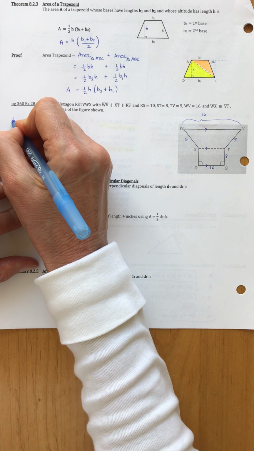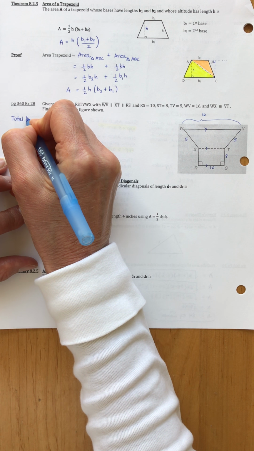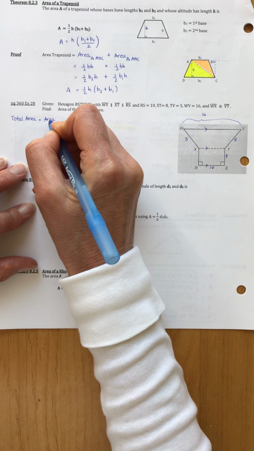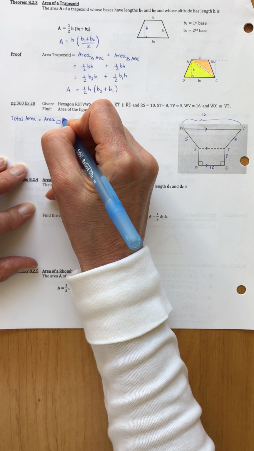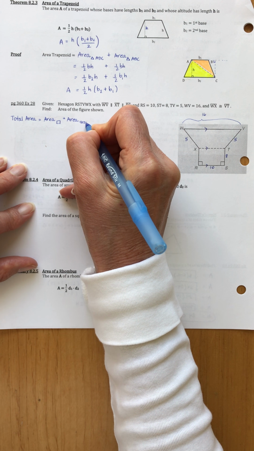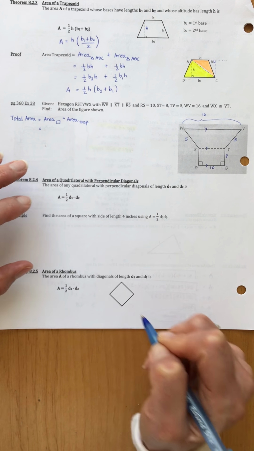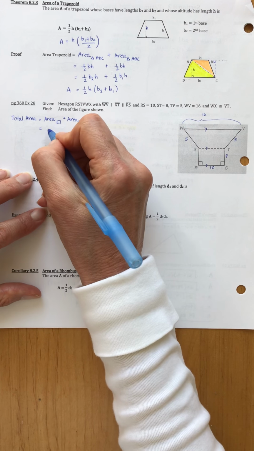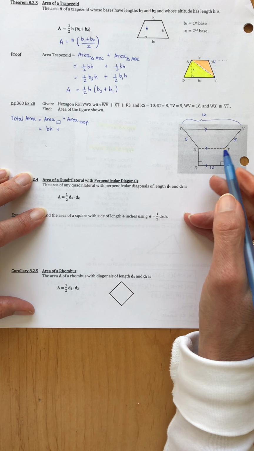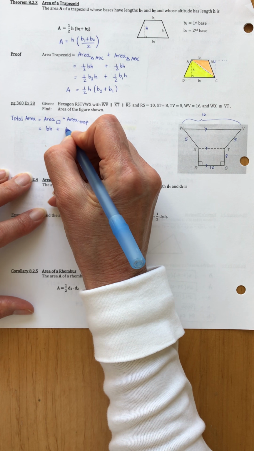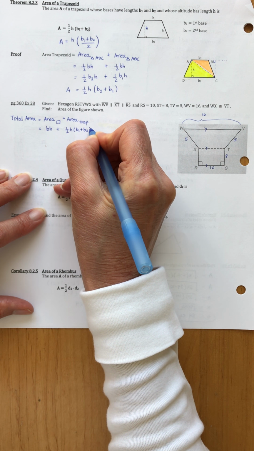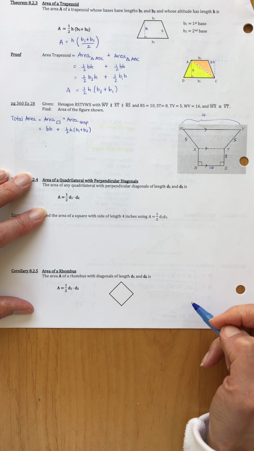So we're going to say total area equals the area of the rectangle plus the area of the trapezoid. The area of a rectangle, the formula is base times height. The area of the trapezoid is equal to 1/2 h (b sub 1 plus b sub 2), or the other version of the formula, whichever you like best.